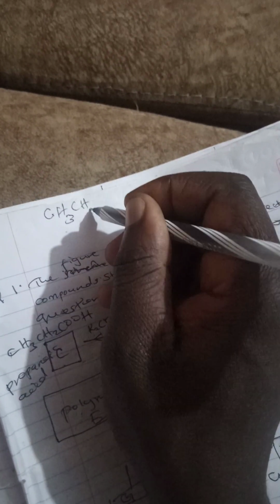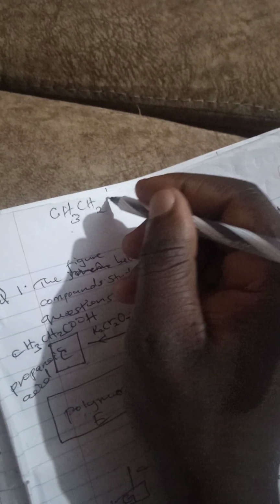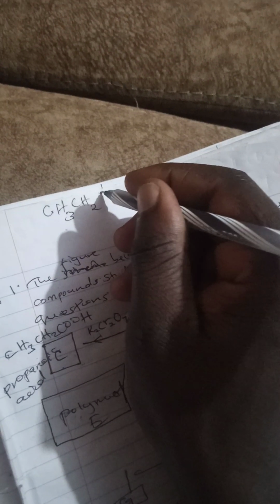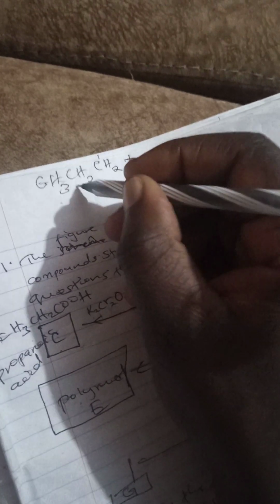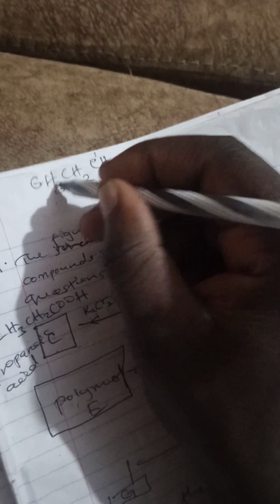CH3 CH2 CH2 plus, here it will have a double bond.